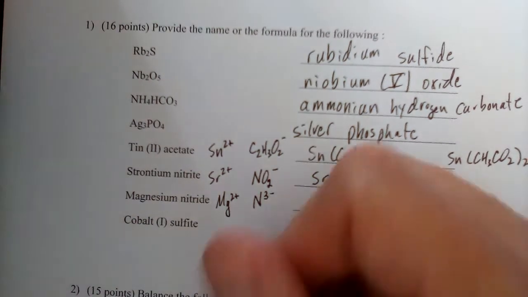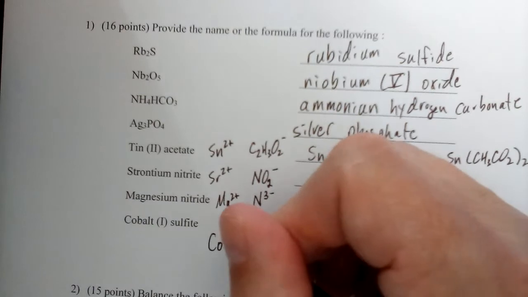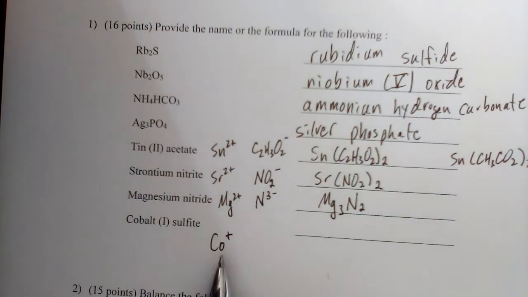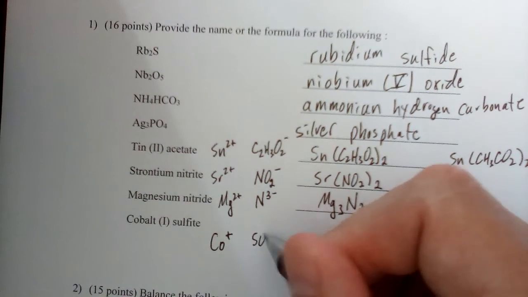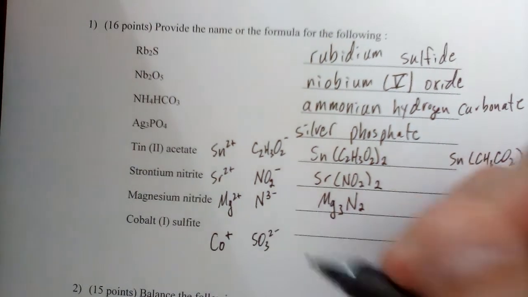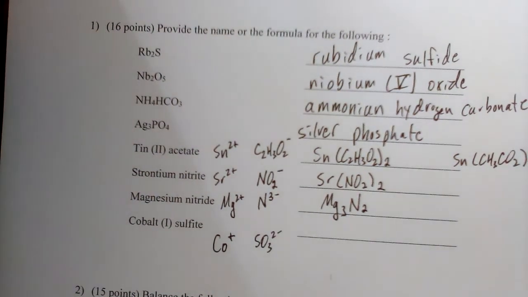Cobalt 1 sulfite, so that would be cobalt with a +1 charge. Now watch this second oxygen in cobalt. It should be clearly smaller than the C. A capital C followed by a capital O is 1 carbon and 1 oxygen. When you're writing cobalt, you want to make sure that second O is small and recognizable as 1 element symbol instead of 2. Sulfite is SO3, and sulfite as well as sulfate have a -2 charge.